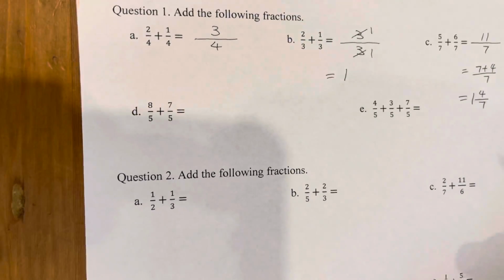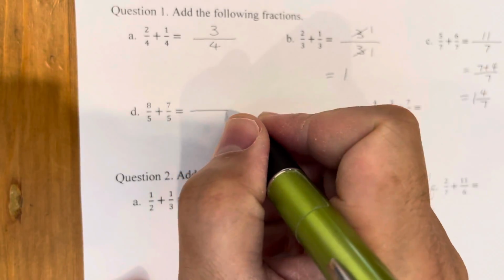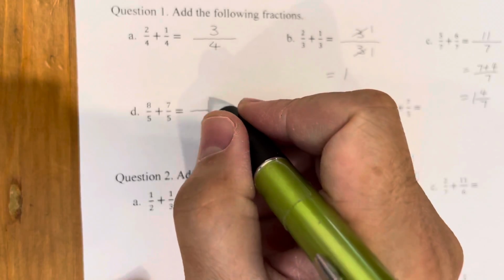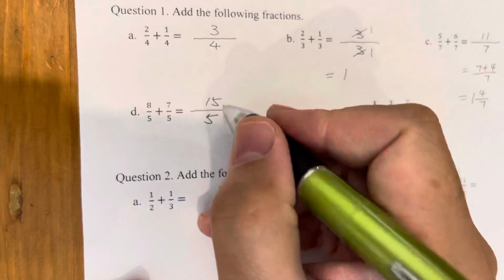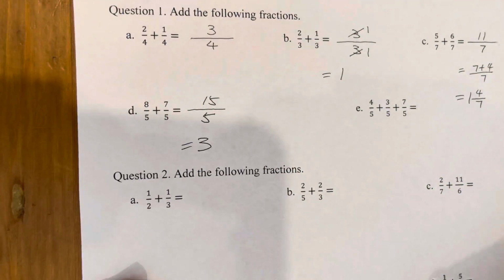D. 8/5 plus 7/5. We write the common denominator once. 8 plus 7 is 15. Okay, what's 15 divided by 5? 3. Then the result is a whole number.